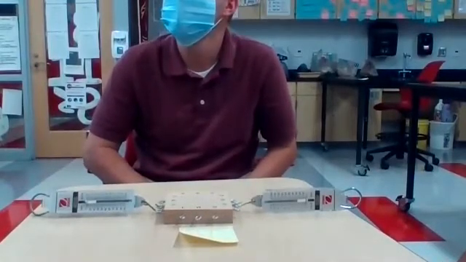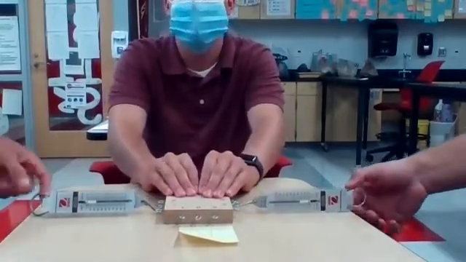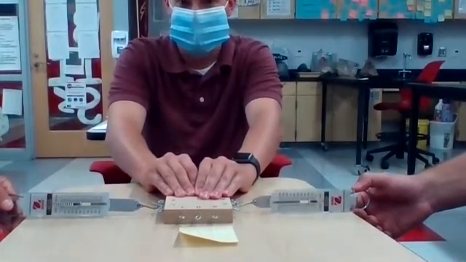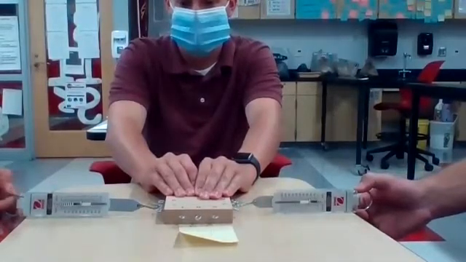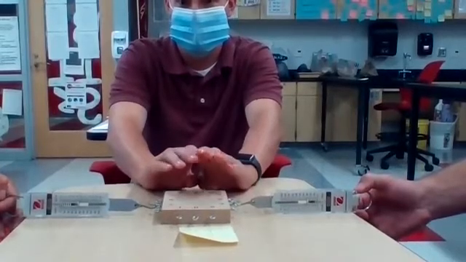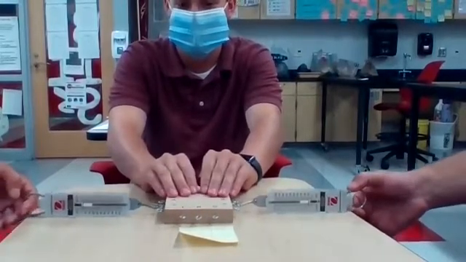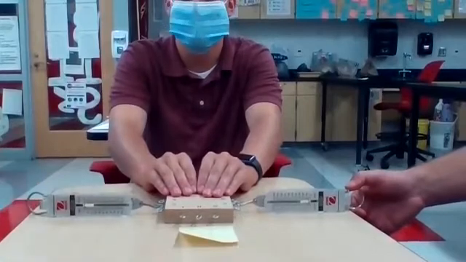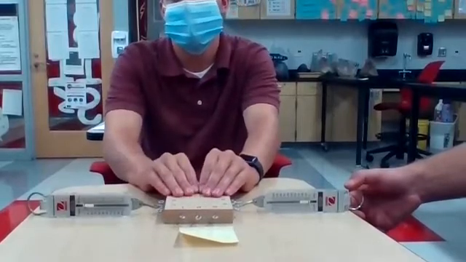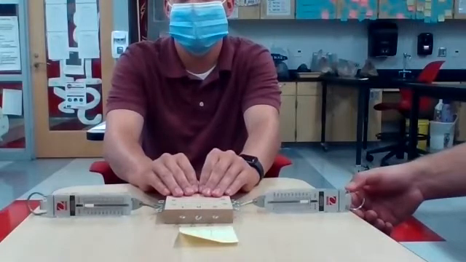All right, for setup 3, we again are going to use location K and location E. This time, location K is going to apply a force of 5 newtons, and location E is going to apply a force of 2 newtons. Again, please make your prediction on the movement of the block. When we let go, you can see that it clearly moved to the right. Now we need to calculate our resulting force. So 5 newtons minus 2 newtons equals 3 newtons.